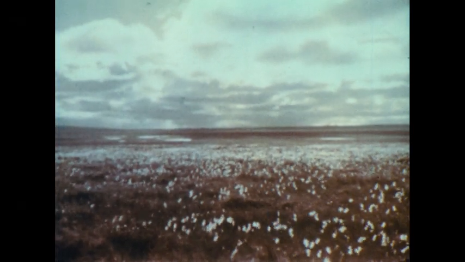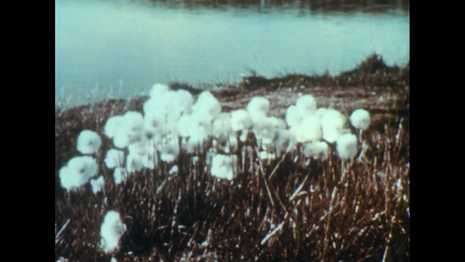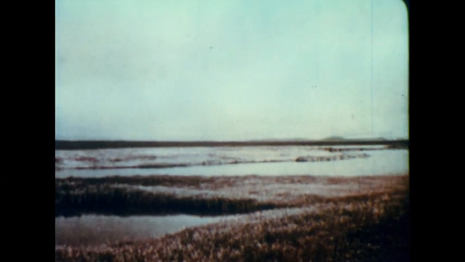In the very short growing season of the tundra area of the far north, many of the shrubs and other plants produce unusual flowers. In some parts of the tundra, where the soil is poor, grass is the climax growth.